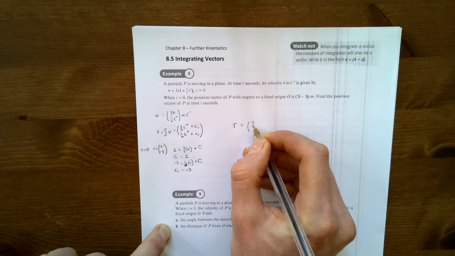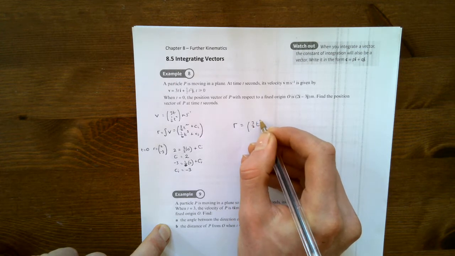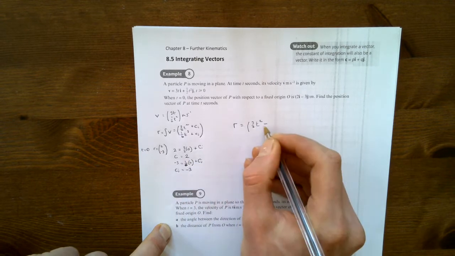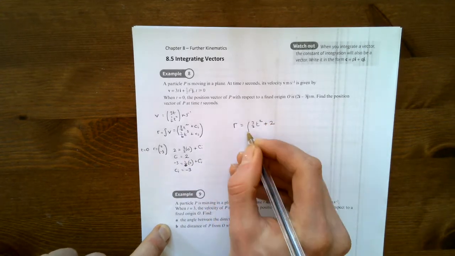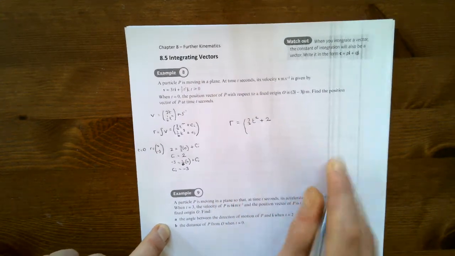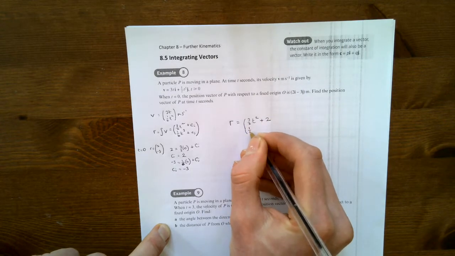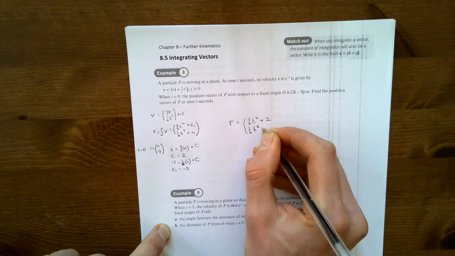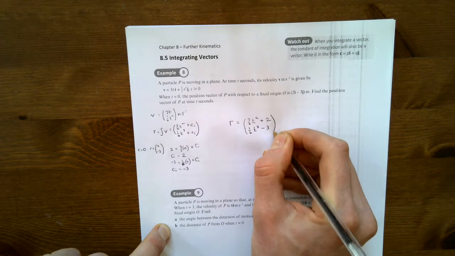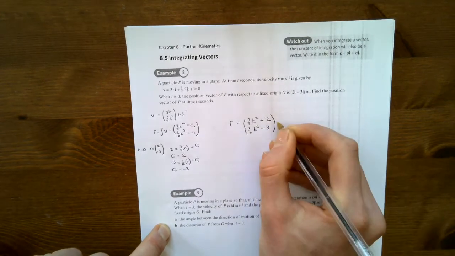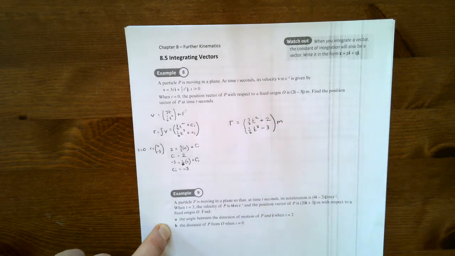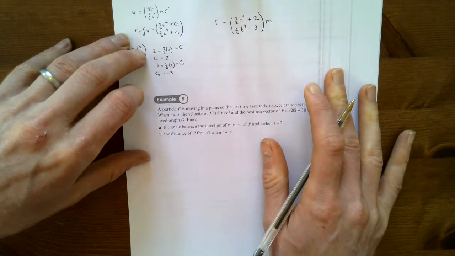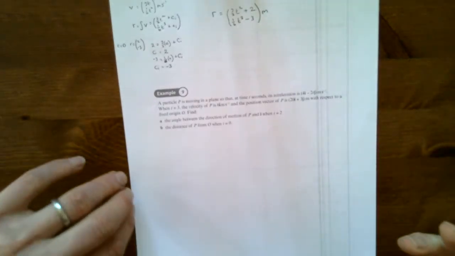3 over 2 t squared plus 2 for the top one. Just extending this down a bit, 1 over 6 t cubed minus 3 for the j component, and that is in meters. Okay, so that's example 8. Right, moving on to example 9.